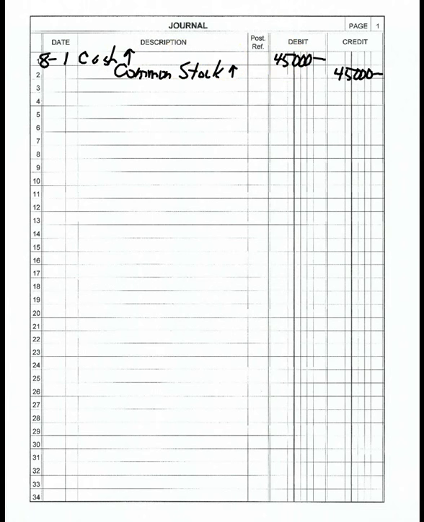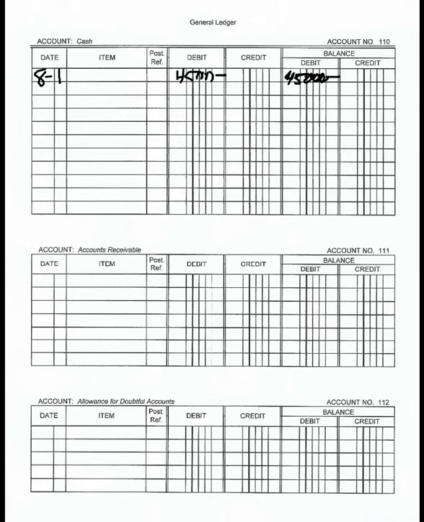So let's take our debit to cash and post that to the, I see I didn't get something erased. Let me quickly erase this, so that you can't see, and I'll do this all over again. Didn't realize I had done that. All right, here we go.